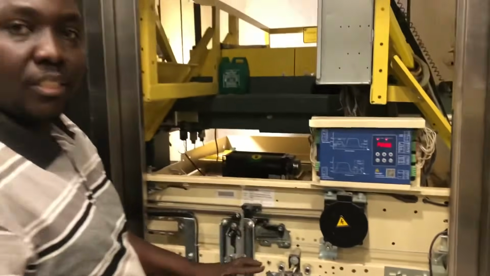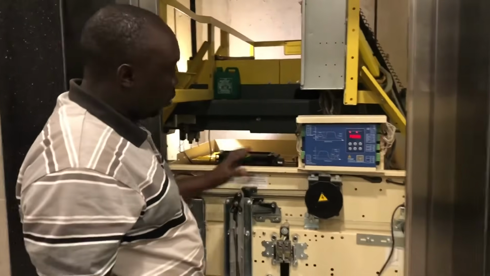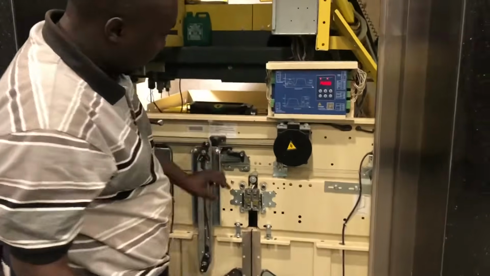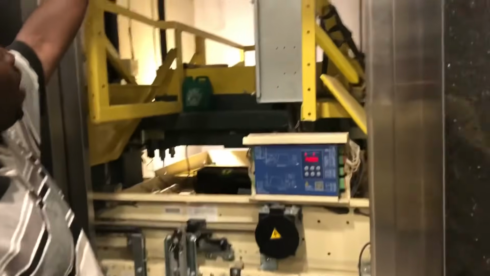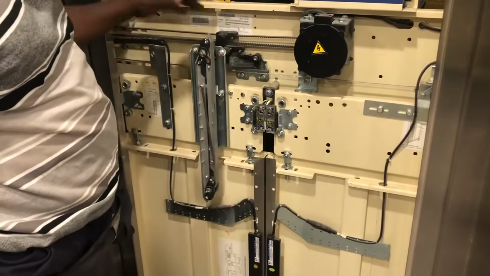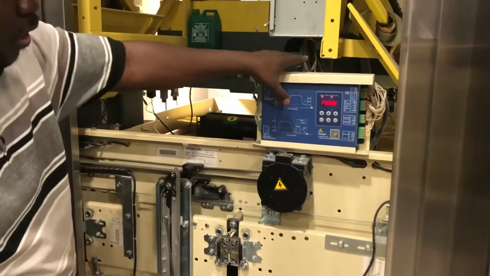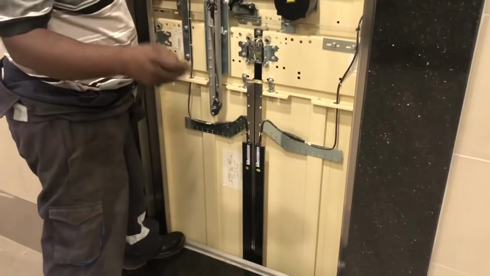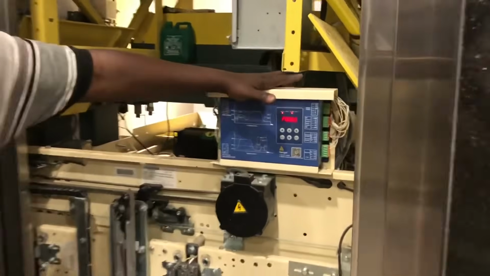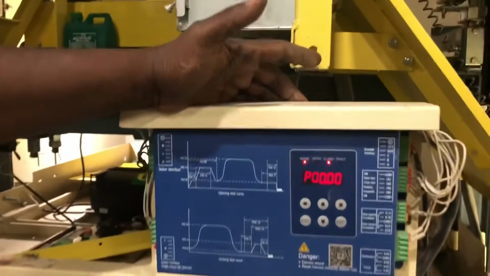This is normally the Cardo operating system. It has got locks just like the other landing doors. It has got a motor. This one is a bit different because this is the lift. It has got the motor, the component which controls the doors, and the wiring to the detector, which we were talking about. You can see that this is the control panel for the landing door.